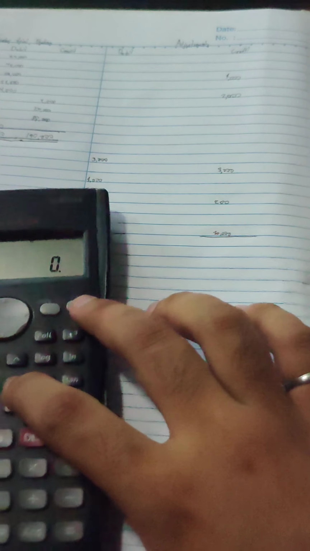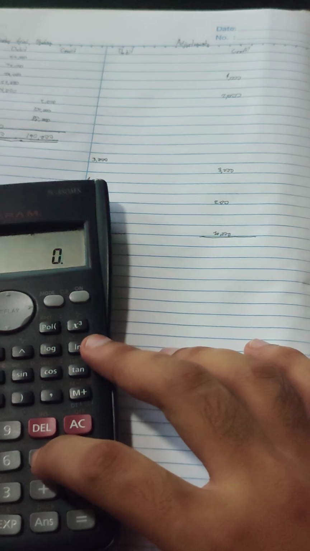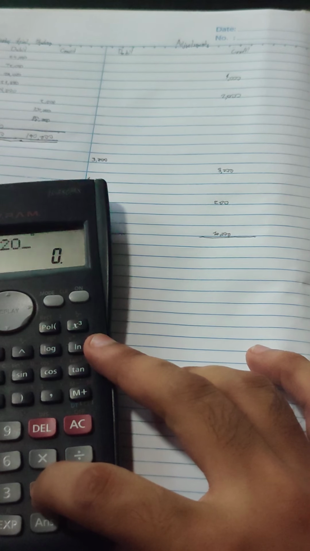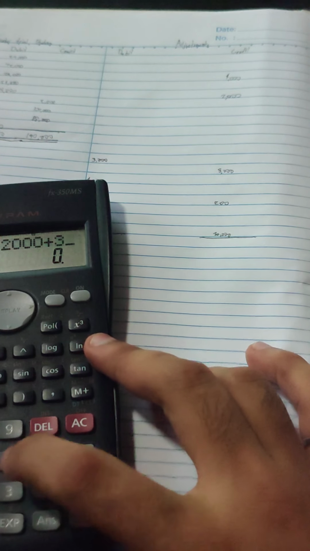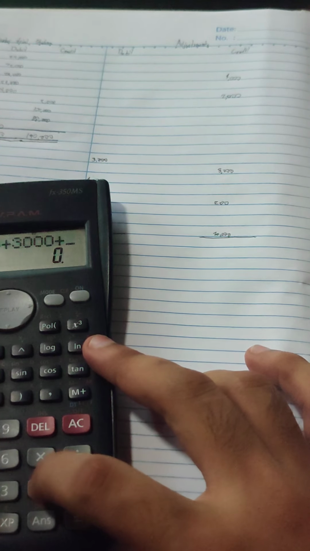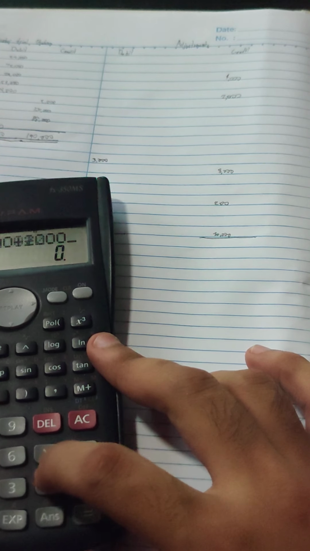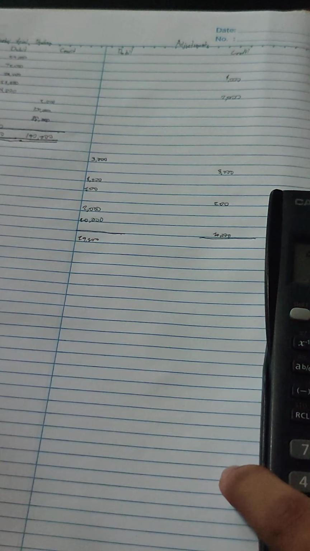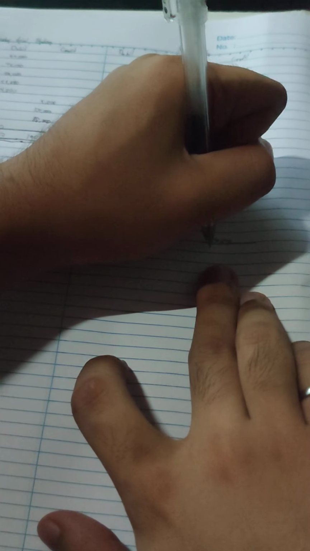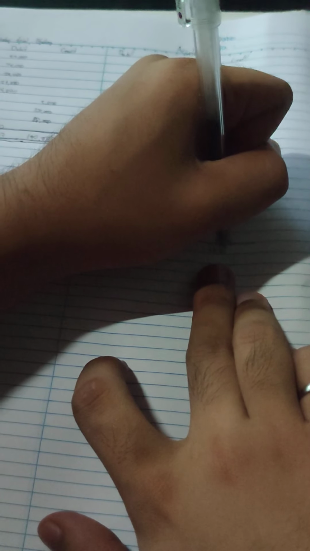And sa credit, kay 4,000 plus 2,000 plus 3,000 plus 200 plus 20,000. So, balance na siya, 29,200.